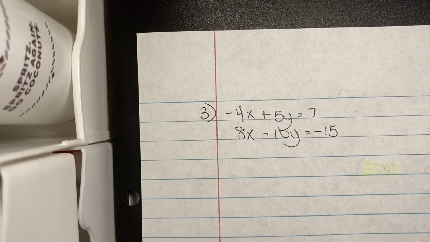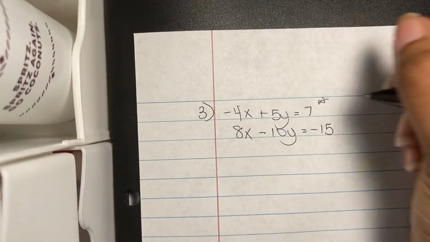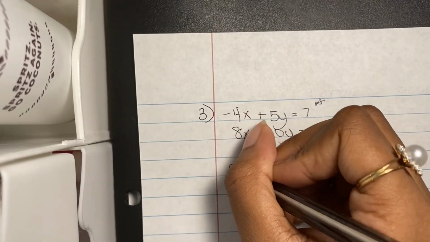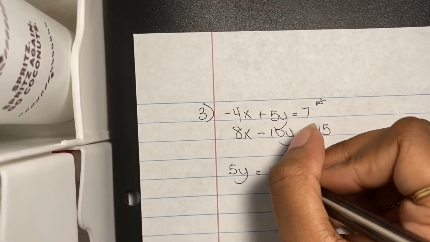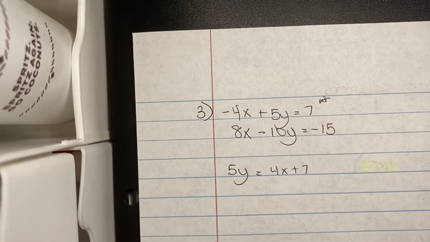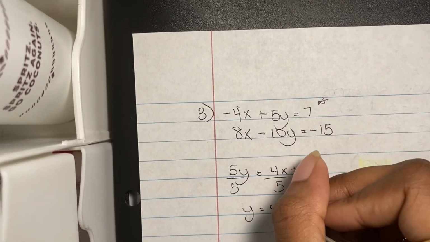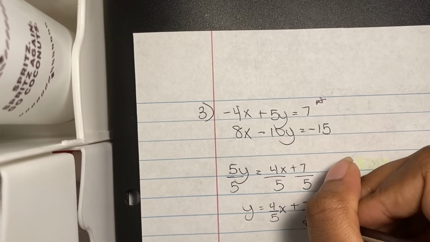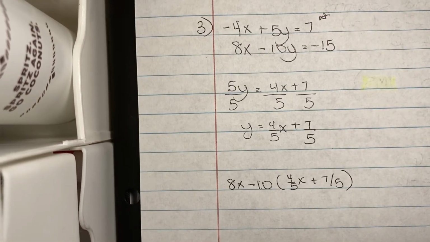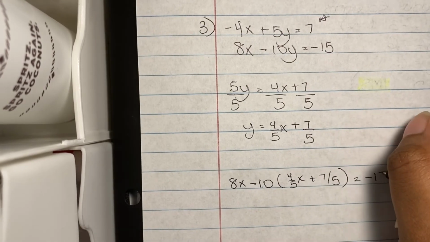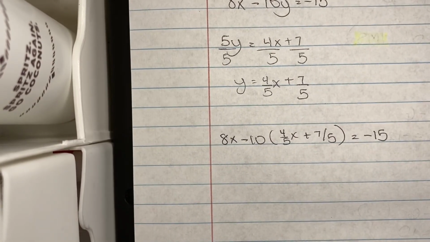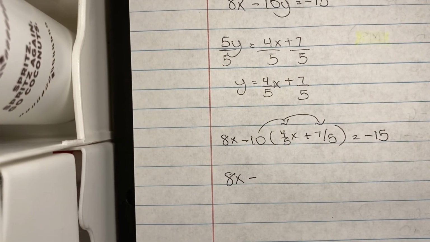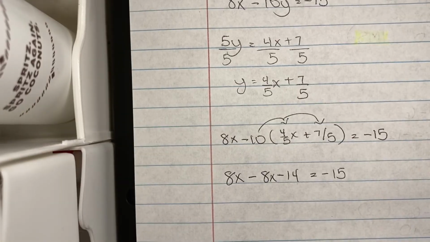Okay, so for the last problem, I decided I would try to do substitution because I've been doing a lot of eliminations, and I'm gonna show you guys that you can also do substitution if that works out easy for you. So I decided to substitute the first problem, and so I just got y by itself by adding 4x to both sides and dividing everything by 5. And so I know what y equals, and I just plug that into the second equation so I could get x by itself.